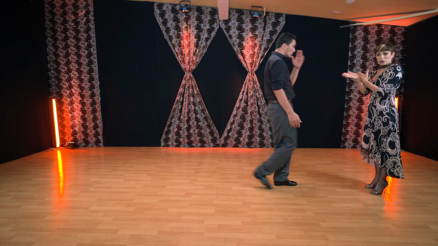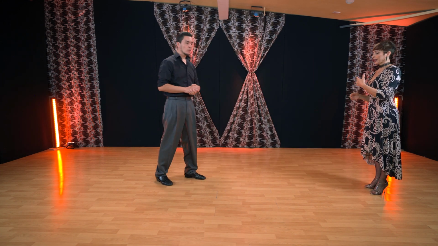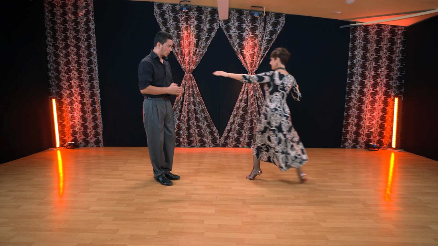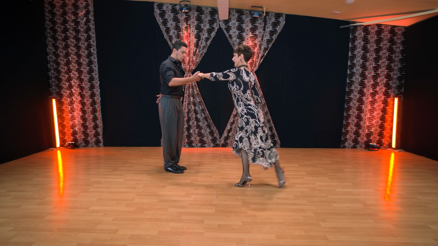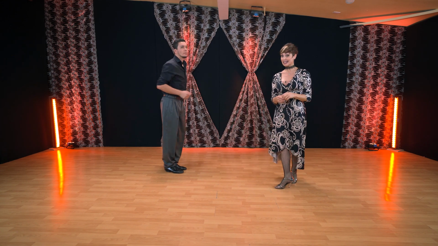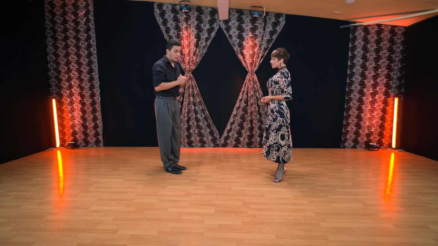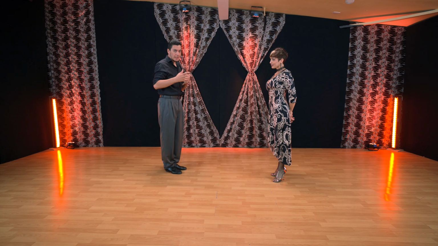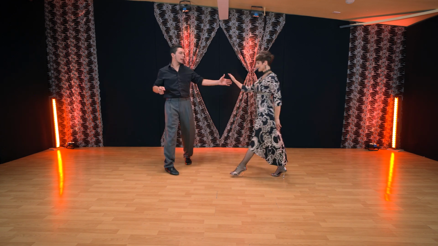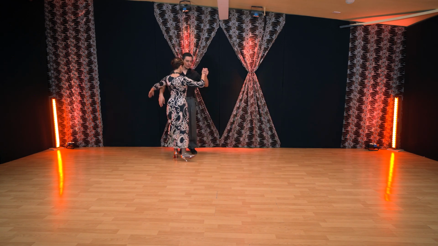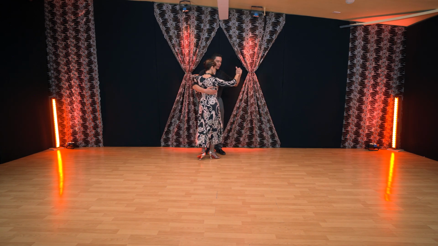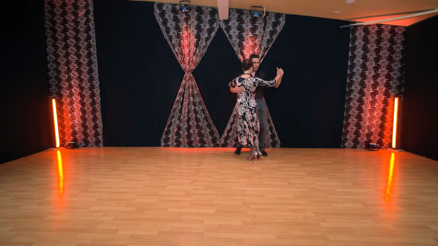Very important moment, because we are coming from the back ocho. If we rush, if we anticipate this moment, we are kind of back leading the leader. Yes, and one quick tip: if you are having your first lessons and you are learning this, make sure that after you did this, let me do it, 1 and ocho.